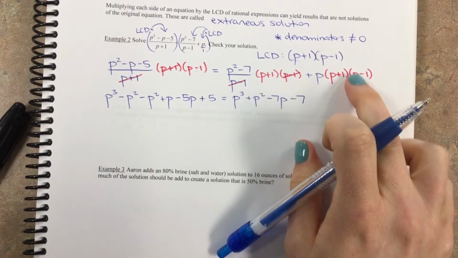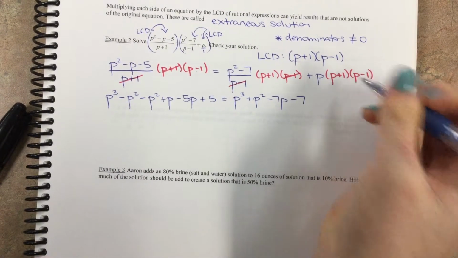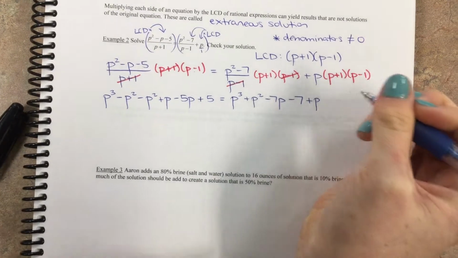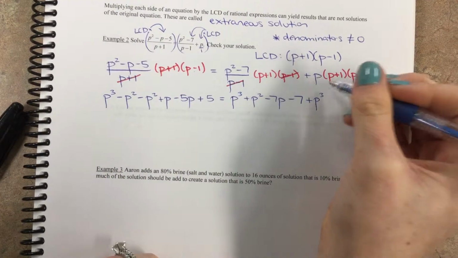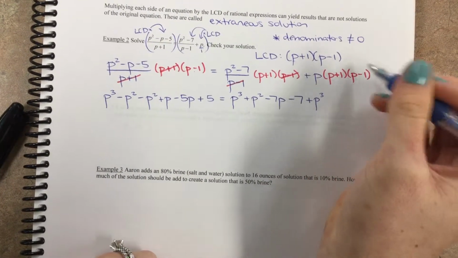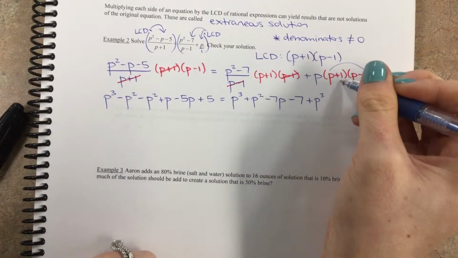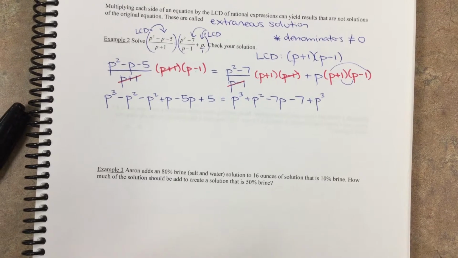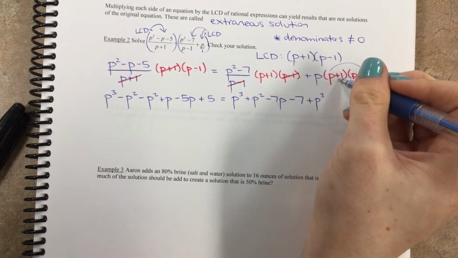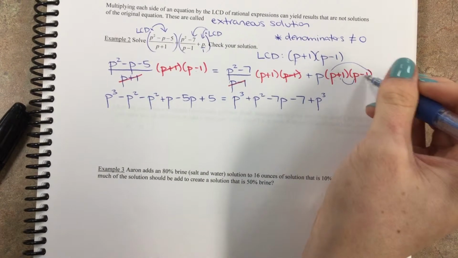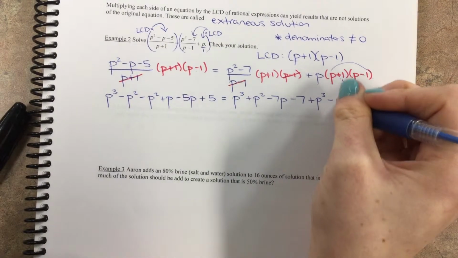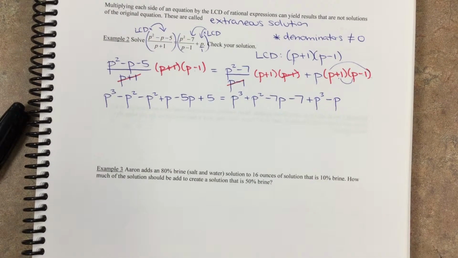So I'm going to FOIL this out and then multiply in a p. So p times p is p squared, times p is p cubed. P times negative 1 and p times positive 1, those will end up canceling out. I will have a negative p and a positive p that will cancel, so I don't even need to write that down. And then I have negative 1 times positive 1, which is negative 1 times p, which is negative p. So those are all of my terms.